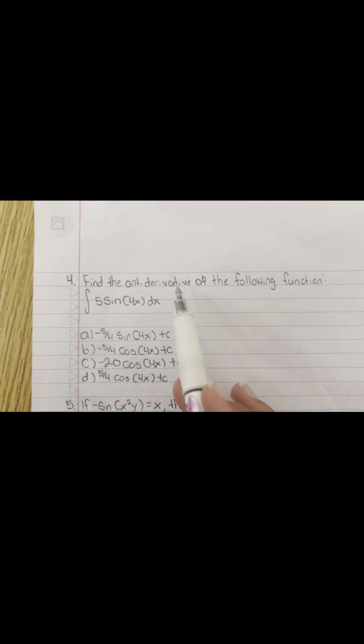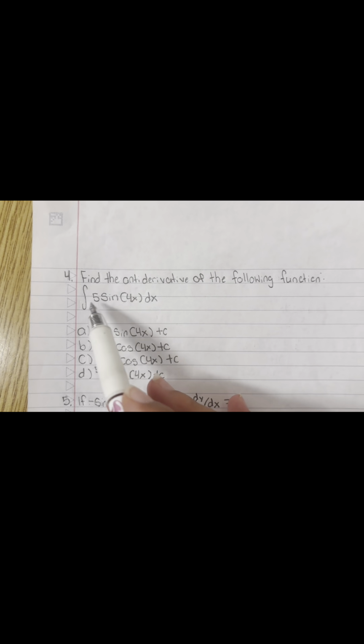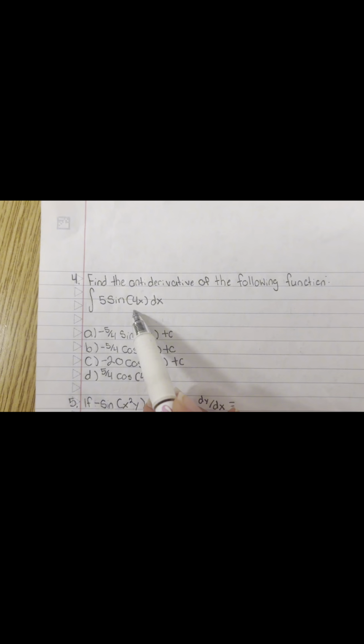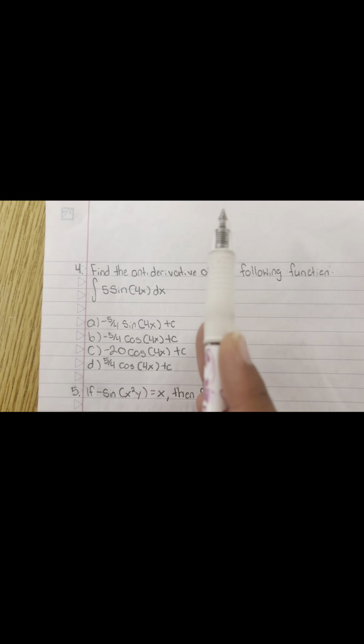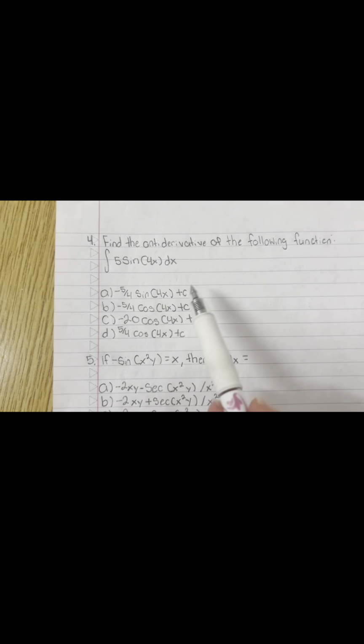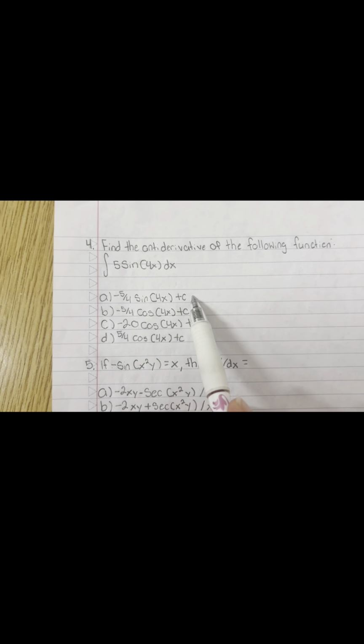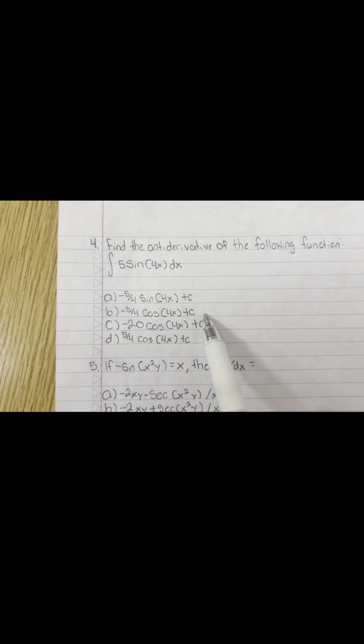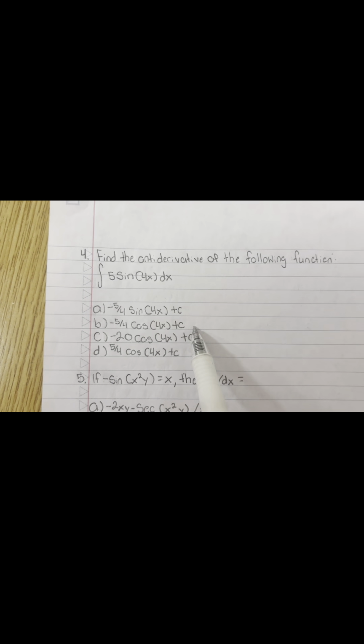All right, guys, it's back to Big N, and this question is asking to find the antiderivative of the following function. 5 sine of 4x, that's it. So the correct answer is B, -5/4 cosine of 4x plus c.